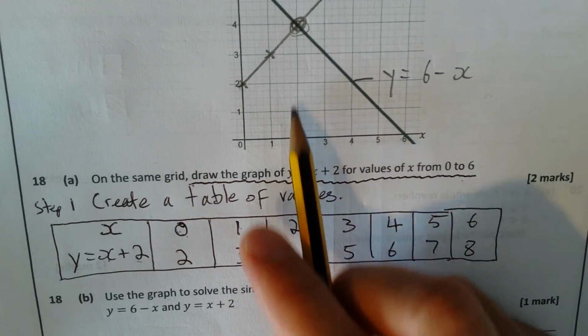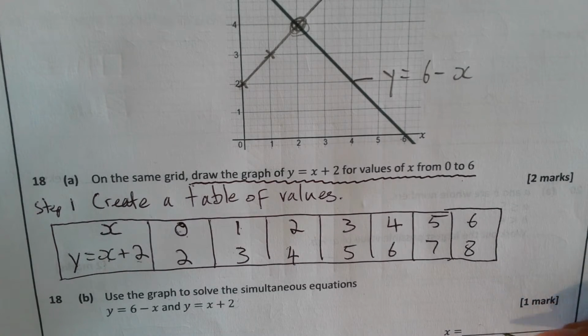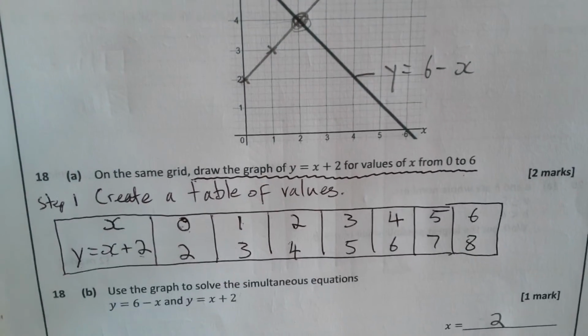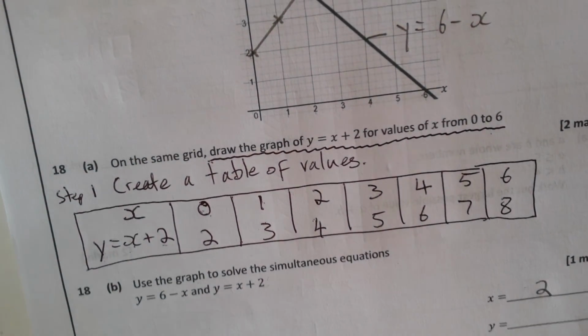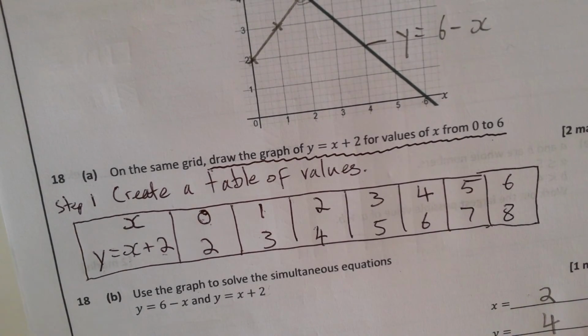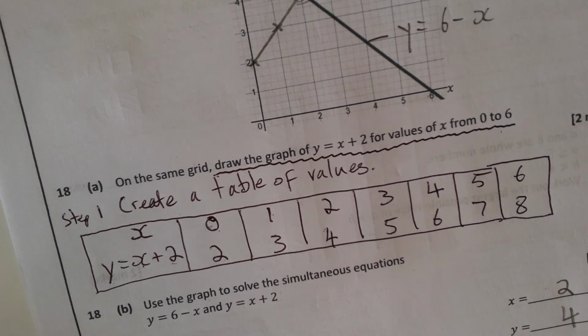So our x value is 2, so we can put that in here. And our y value is 4. You just read across, and we can put that in. Just there, y equals 4, and we are done.